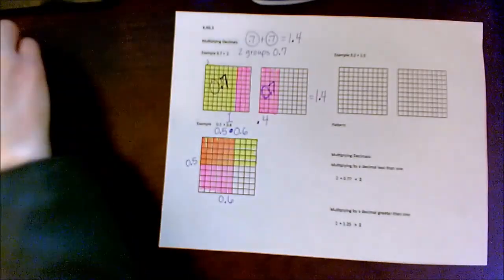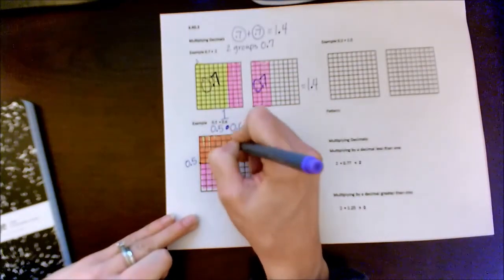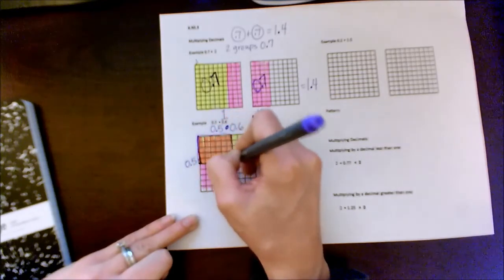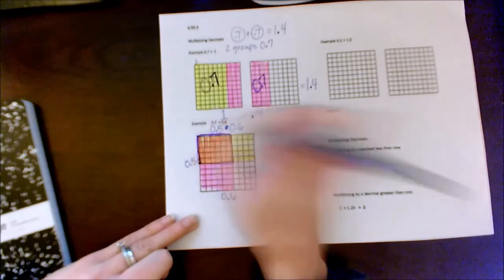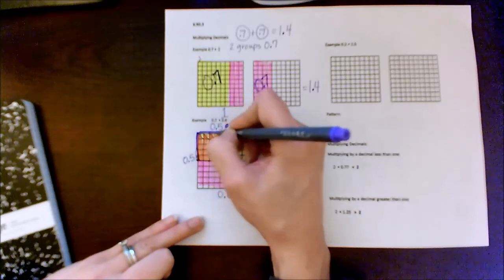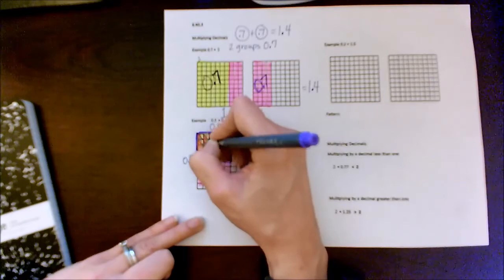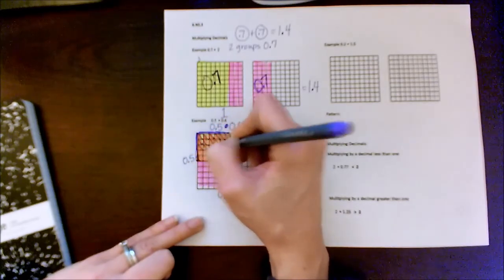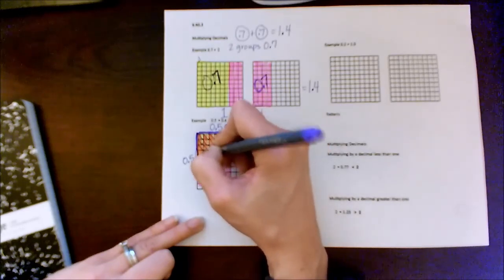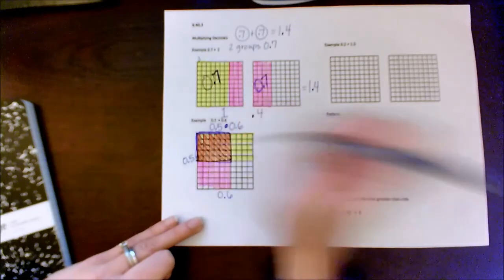Now my answer isn't the whole thing. My answer is where they overlap. Okay, so where they overlap, I have 1, 2, 3, 4, 5, 6, 7, 8, 9, 10, 11, 12, 13, 14, 15, 16, 17, 18, 19, 20, 21, 22, 23, 24, 25, 26, 27, 28, 29, 30.